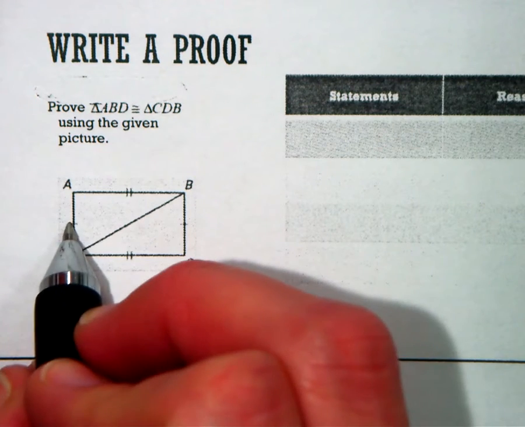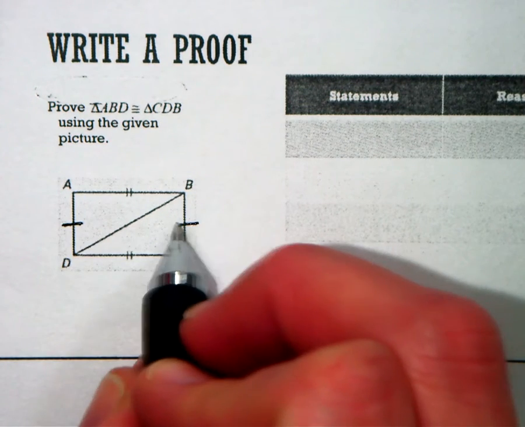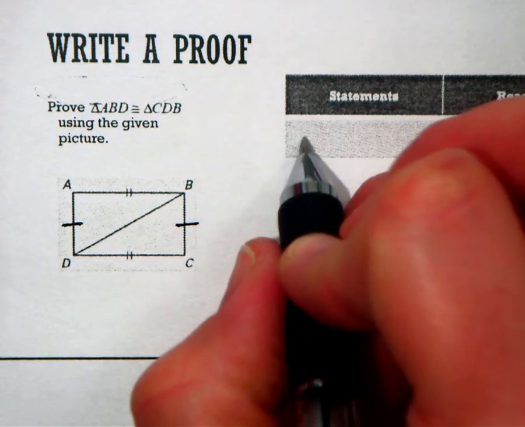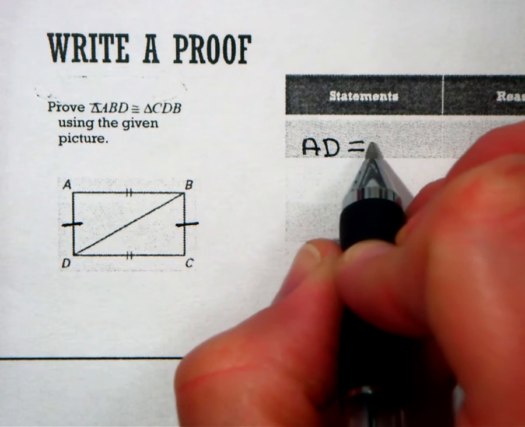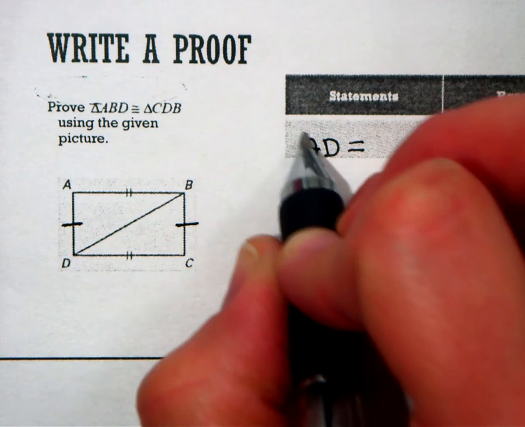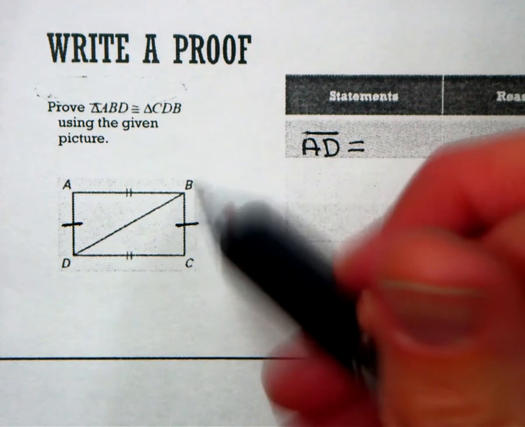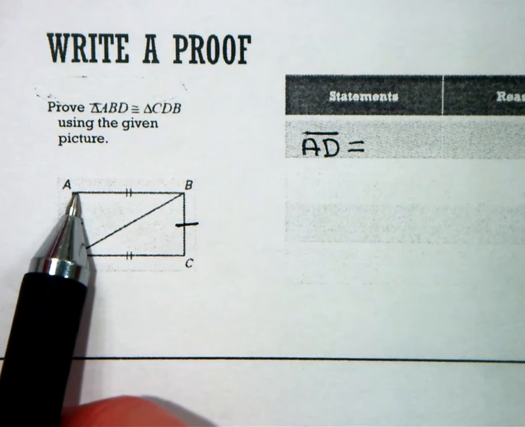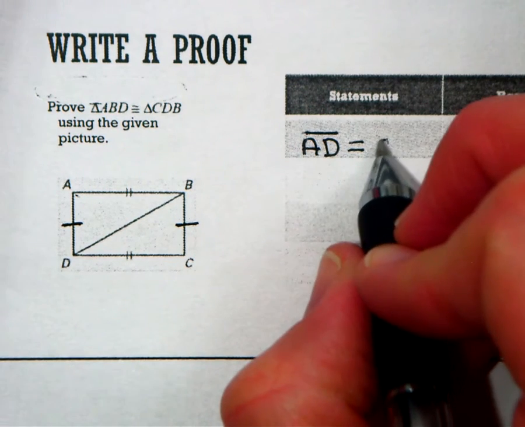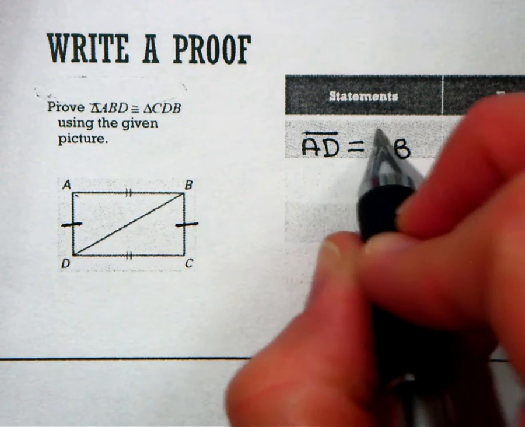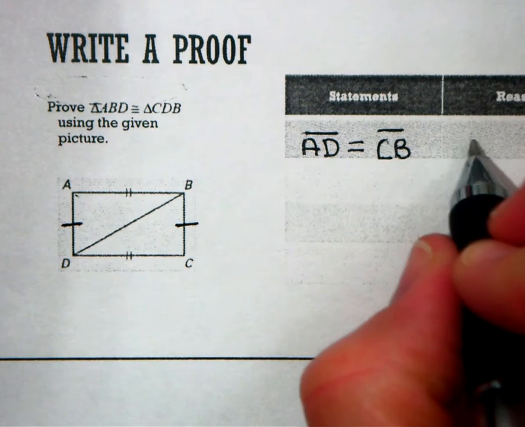So the given picture has given markings on it, so we're allowed to say that AD is congruent to this other side. No technicality, since A came first over here, then C should come first on this one, CB, but you can put it the other way as well.